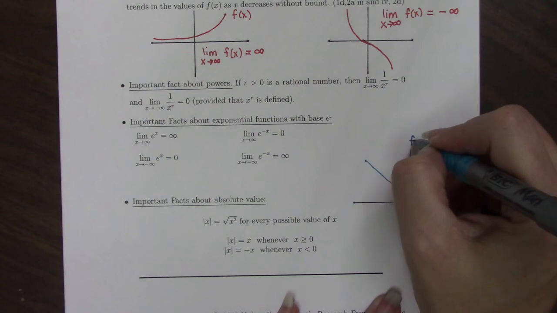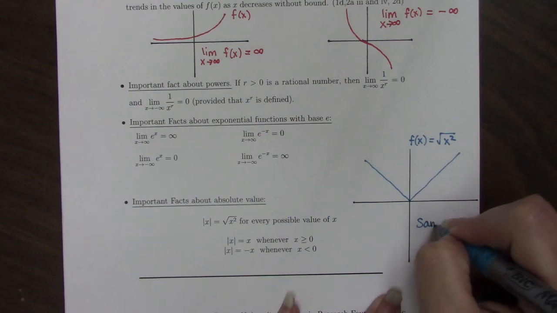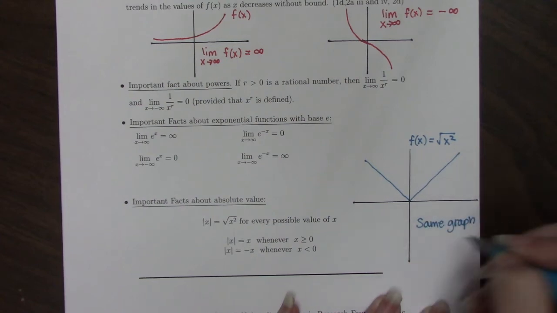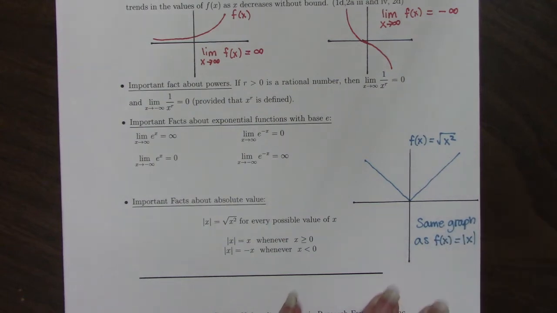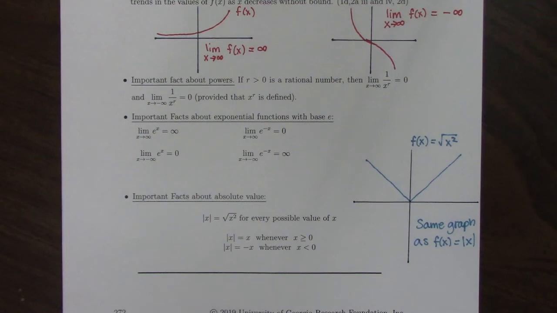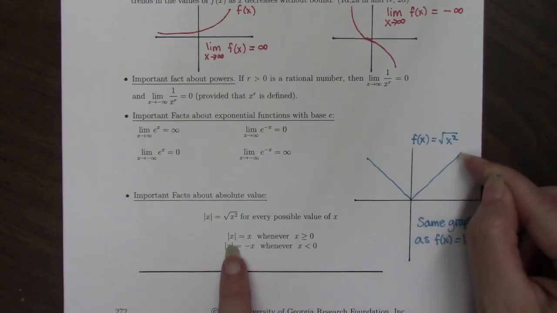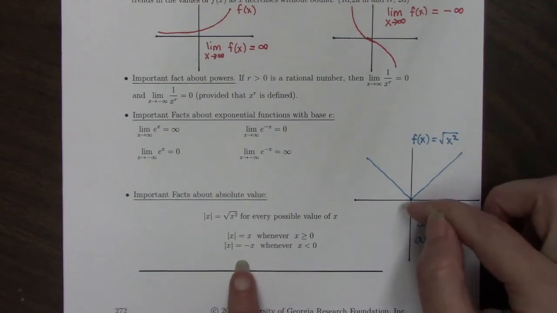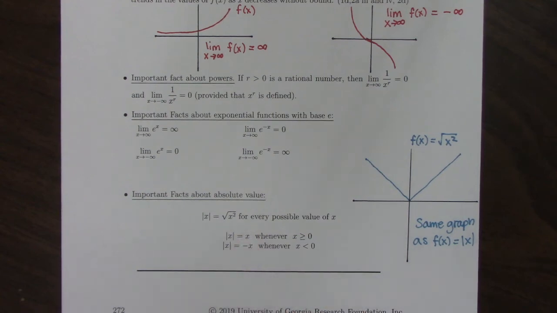So this is the graph of f of x equals the square root of x squared. And it is the same graph as f of x equals the absolute value of x. Now another thing we want to make sure that we understand is when this comes up in an equation, we need to see from our picture here that the absolute value of x, remember, is the line y equals x to the right of 0, and it's the line y equals negative x to the left of 0. We will see that same behavior represented when we look at some limits.